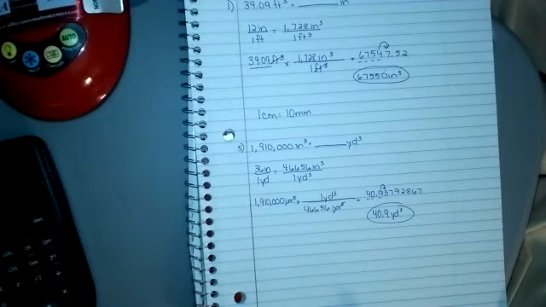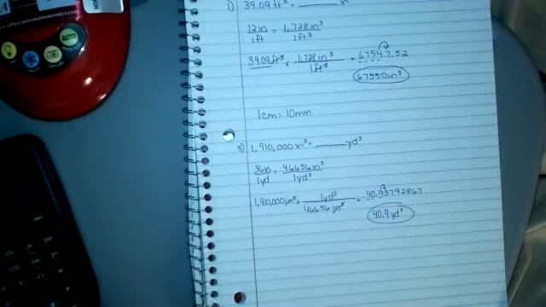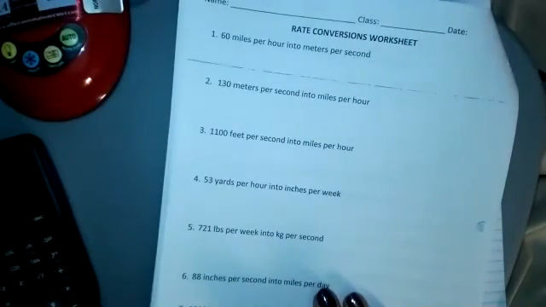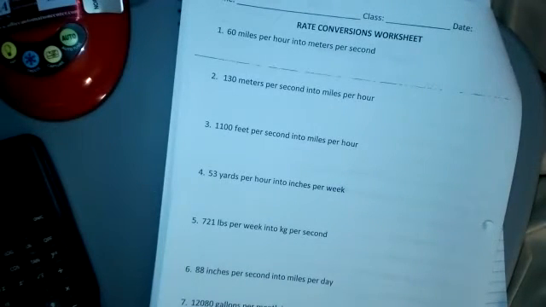Okay. All right. Okay, what about rate conversions? Do we need to do any of these? On page, let me find it. I was just there. I had trouble. Stop biting me.